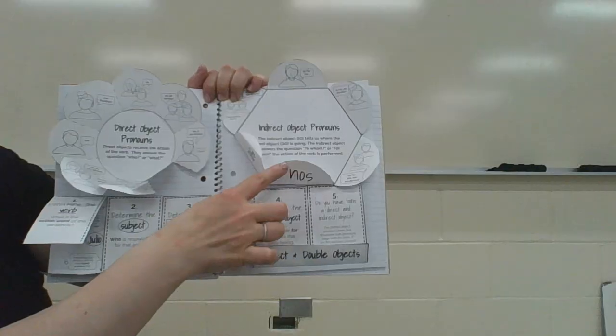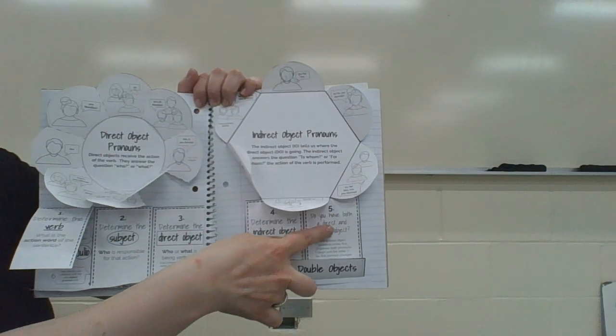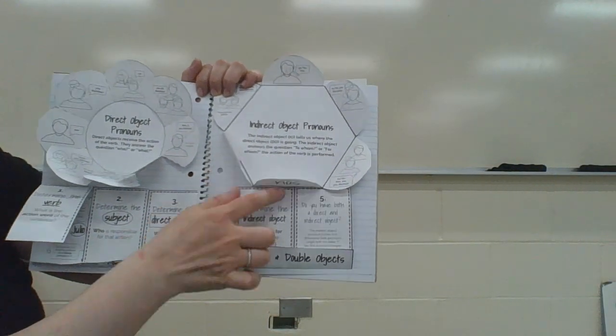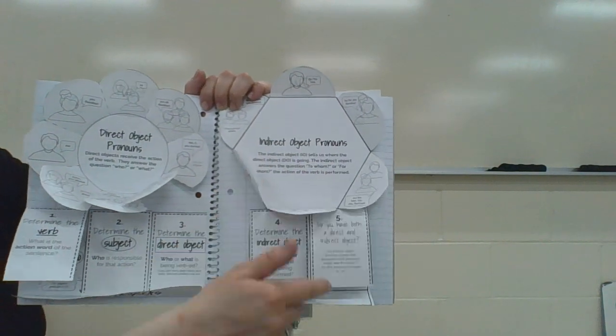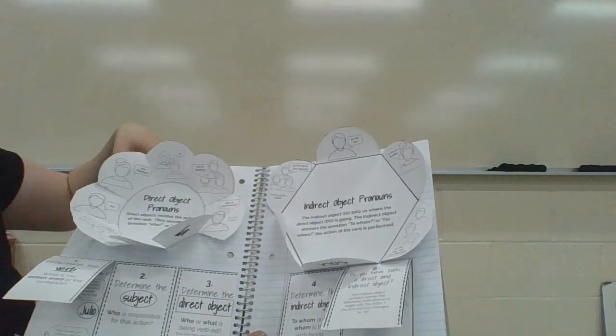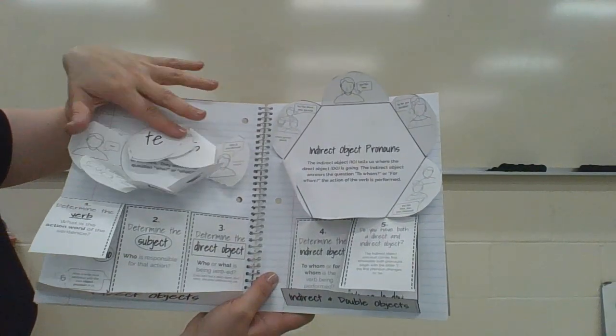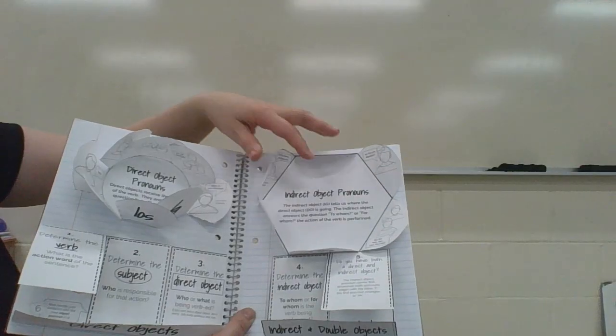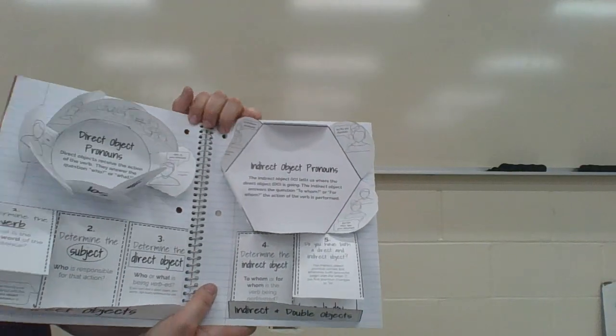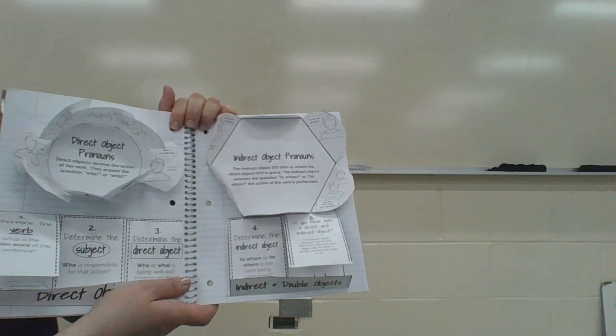And then on the right, step 4, determine your indirect object. And step 5, do you have both an indirect and direct object? And it teaches you how to change the order to say it. And then at the top, it tells you all your pronouns. So when you're replacing your direct objects with object pronouns, it gives you all your options, and you know the ones you have to choose from. And this is a really good resource to use as we're doing our examples in class.